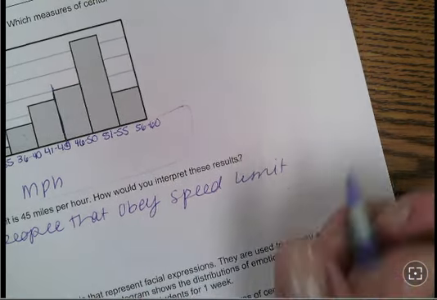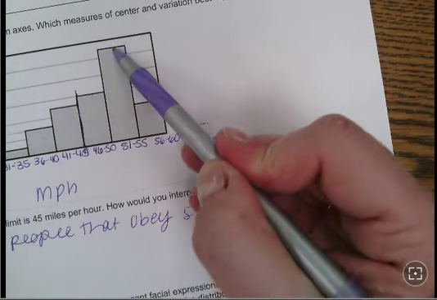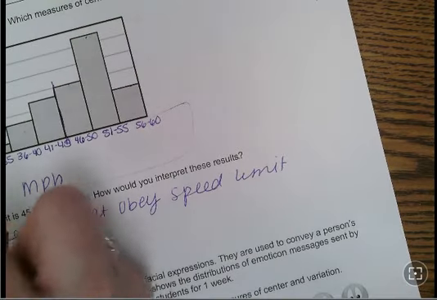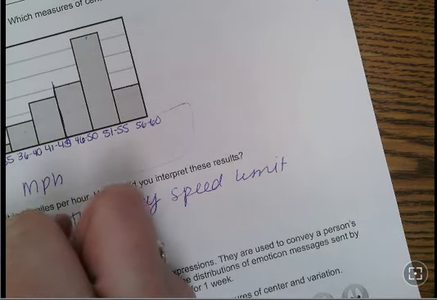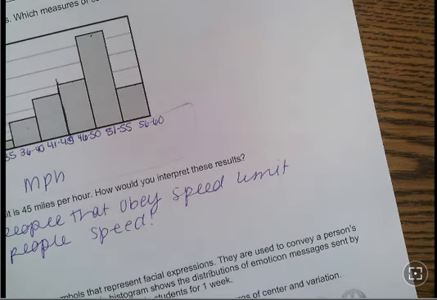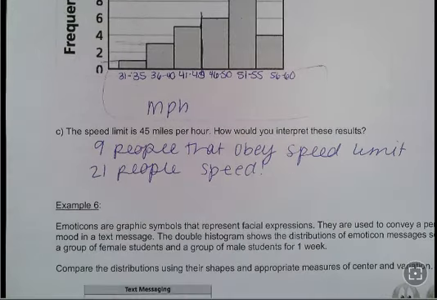And then that means that there are 6 plus 11 is 17, plus 4 is 21, so 21 people speed. Or you could say there are more people that speed than go the speed limit. That question is just asking you to draw a conclusion about what you already know.